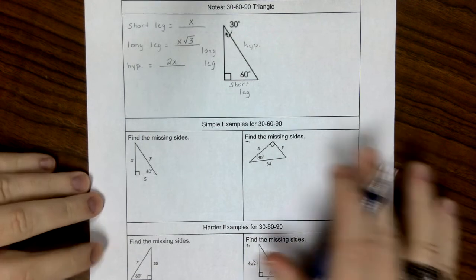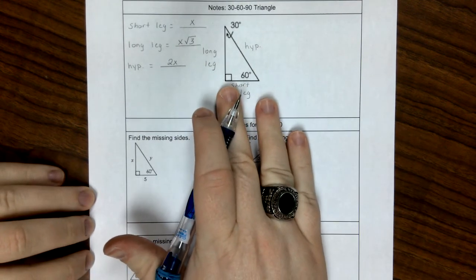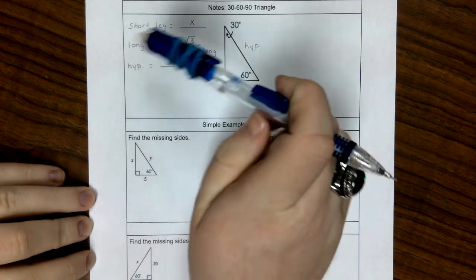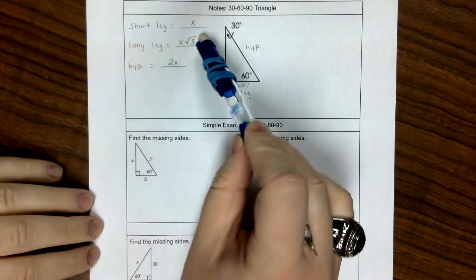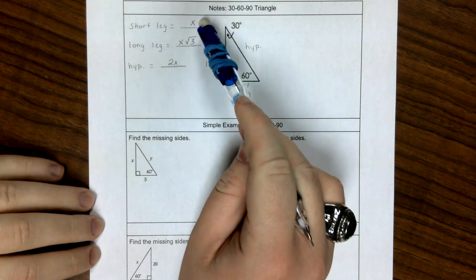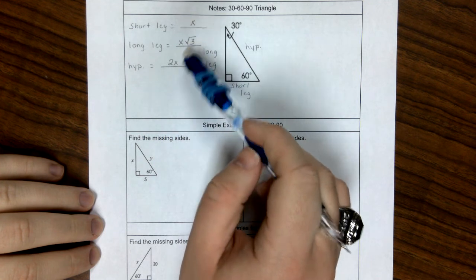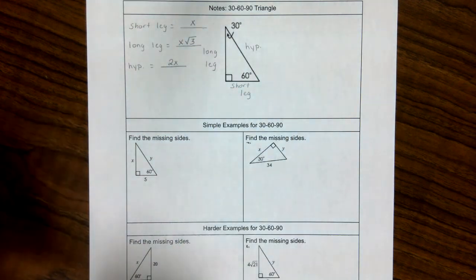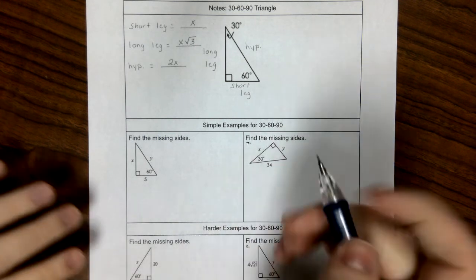For some reason, students generally have a tougher time with this kind of triangle than the other one. And I think it's because they're two different things. Like, this is x square root of 3, this is 2x. They kind of have trouble getting this one. But if we can get the short leg, we can get the other two really easily. So now let's use those relationships.